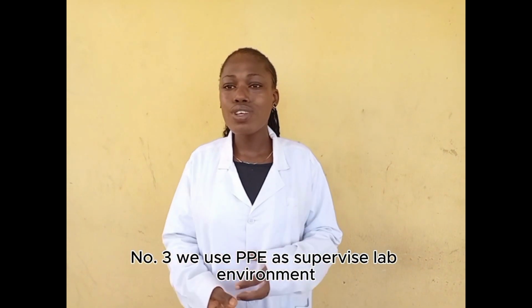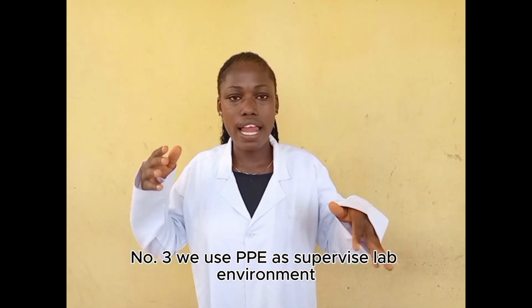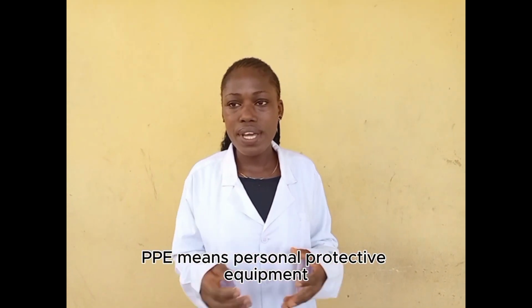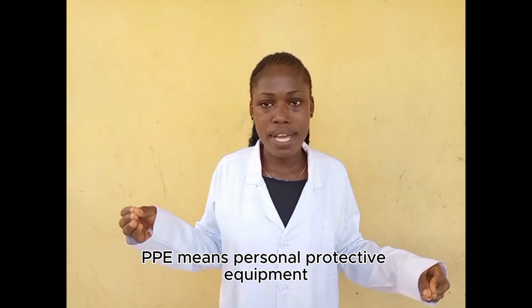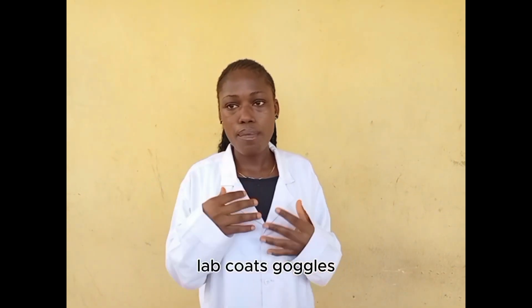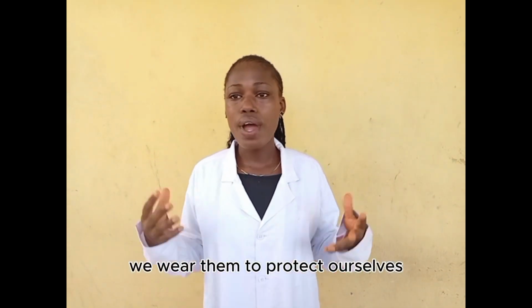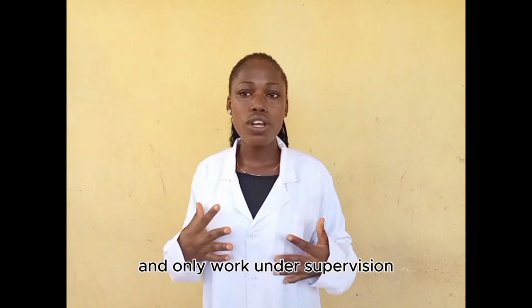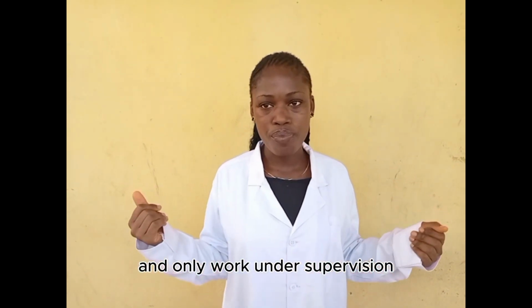Number 3, we use PPE in a supervised lab environment. PPE means personal protective equipment, like gloves, lab coats, and goggles. We wear them to protect ourselves and only work under supervision.